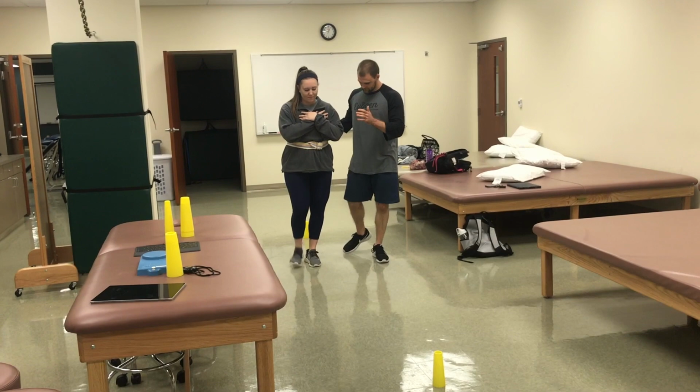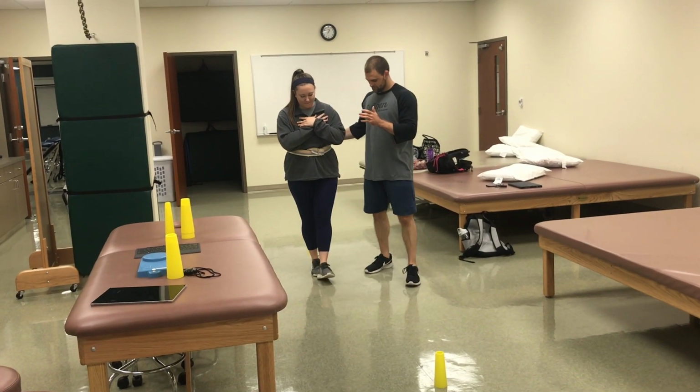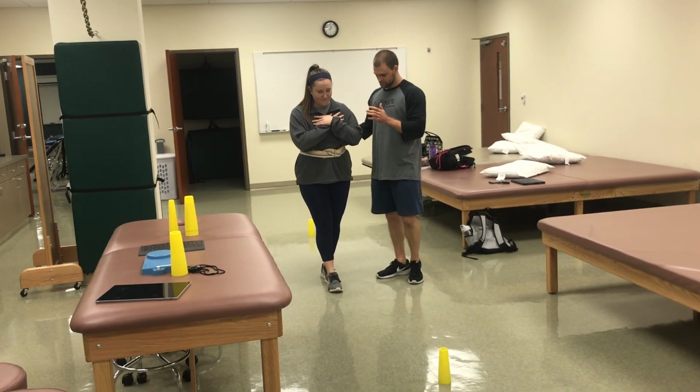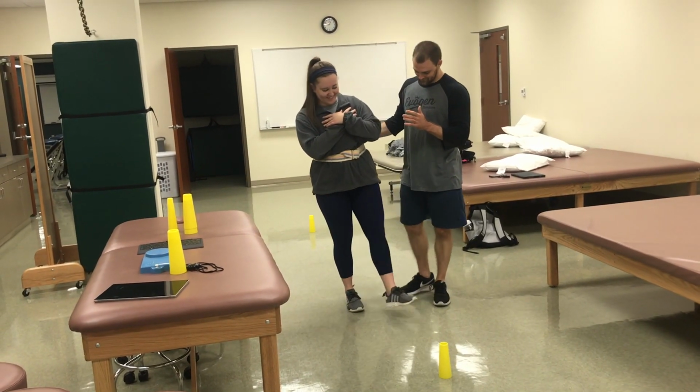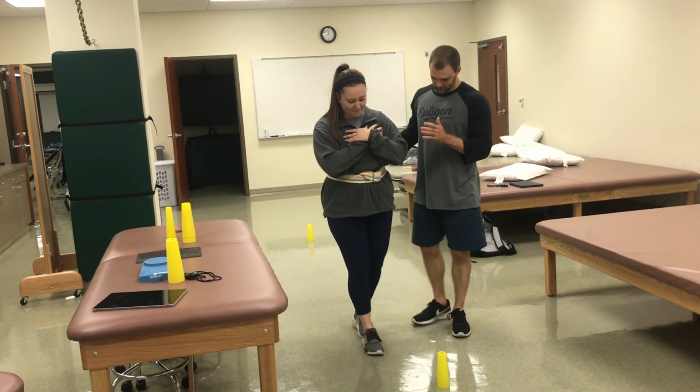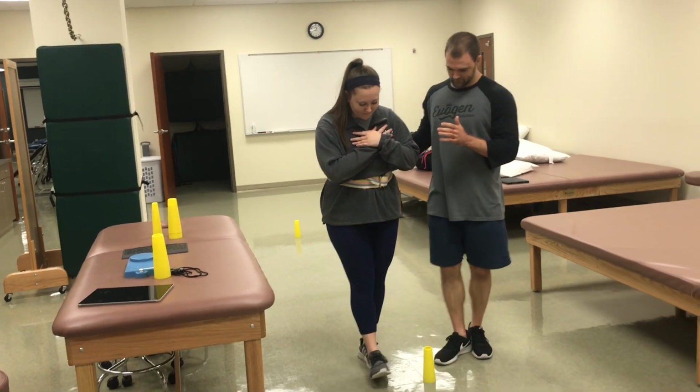So normal is able to ambulate for 10 steps heel to toe with no staggering. Mild impairment ambulates 7 to 9 steps. Moderate impairment ambulates 4 to 7 steps. And severe impairment ambulates less than 4 steps heel to toe or cannot perform without assistance.